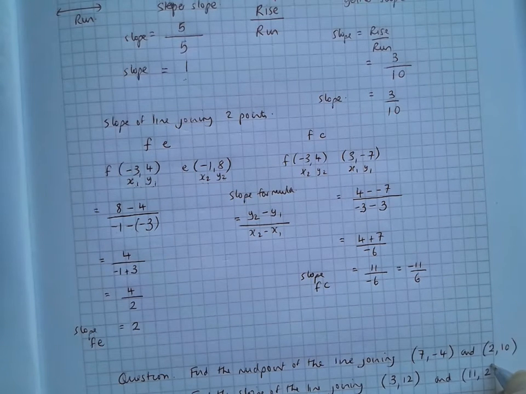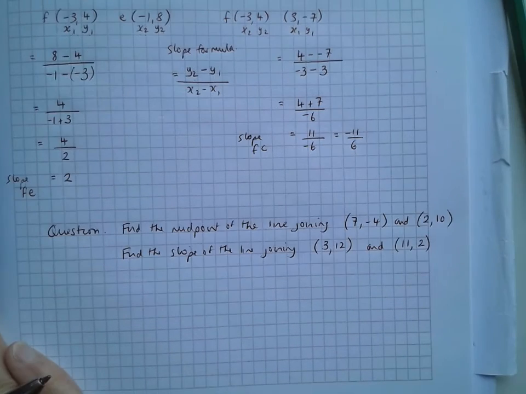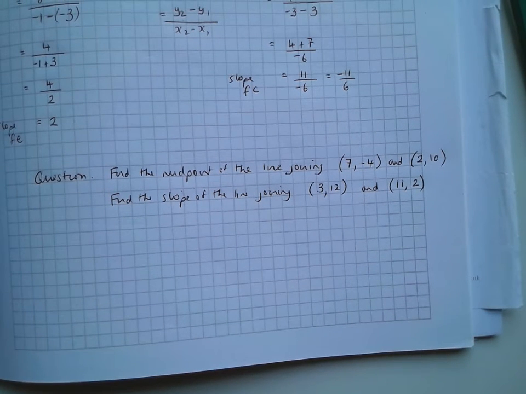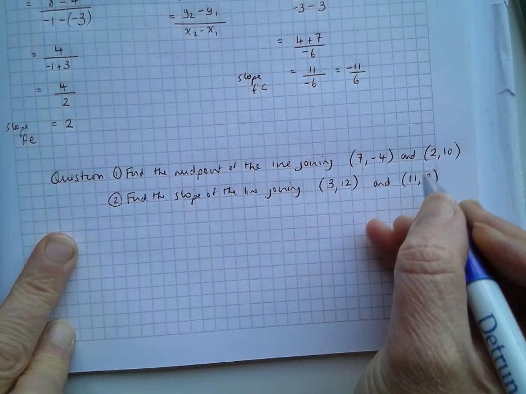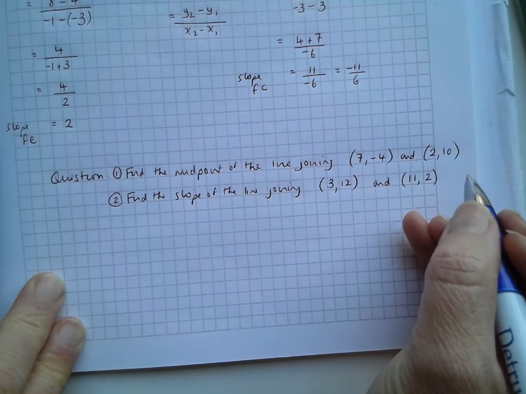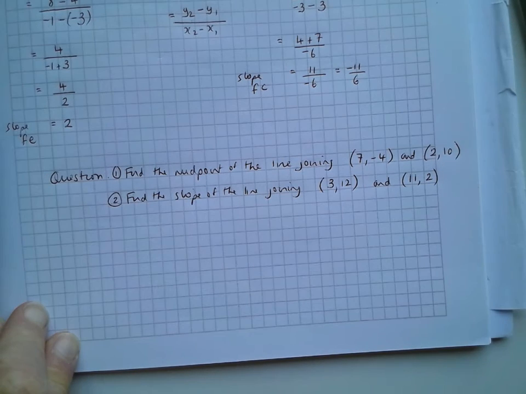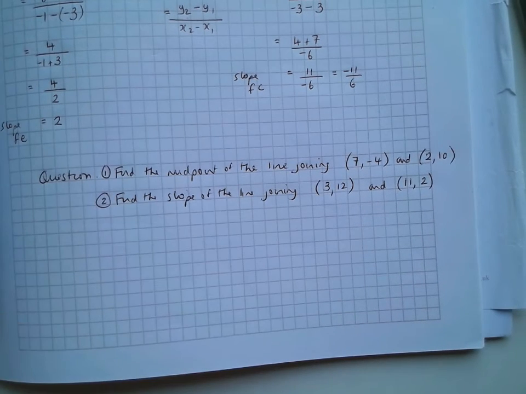Okay, here's two questions you could try, and then I'll work them through in a moment on the screen. First question is, find the midpoint of the line joining 7, minus 4 and 2, 10. And the second question is, find the slope of the line joining 3, 12 and 1, 12. Okay, so have a go at those two questions. We have 7 minutes left, or 6 minutes left until the end of the class. So try those and then you can compare your answers to my answers.